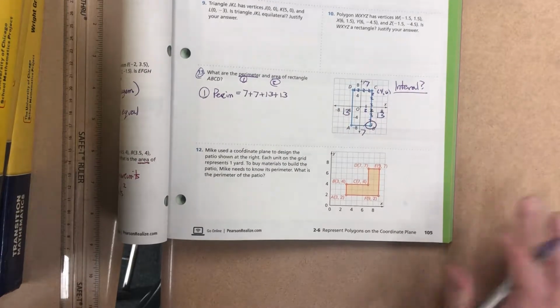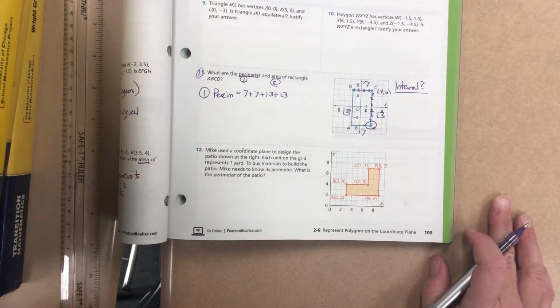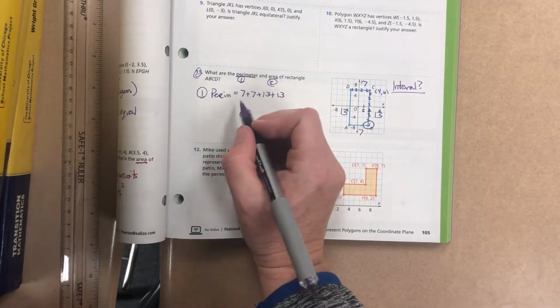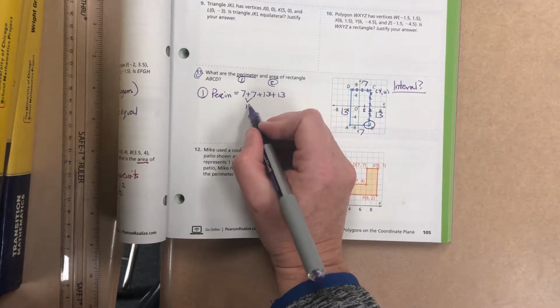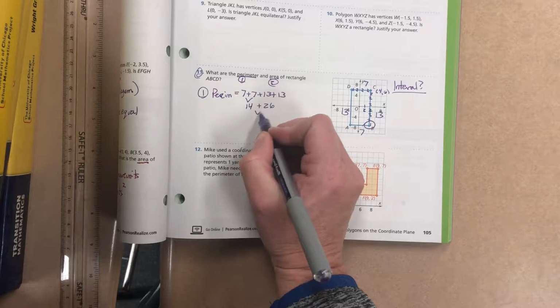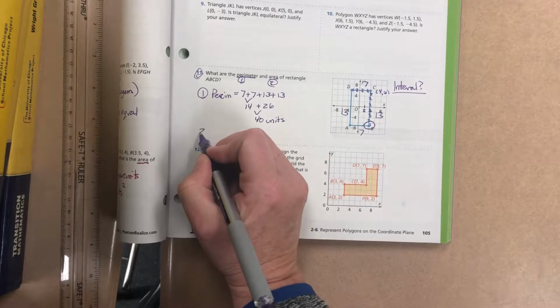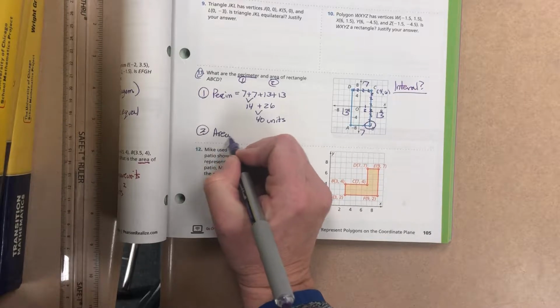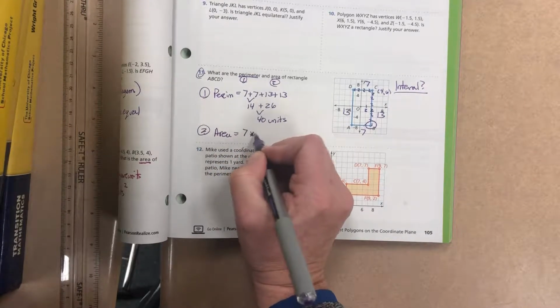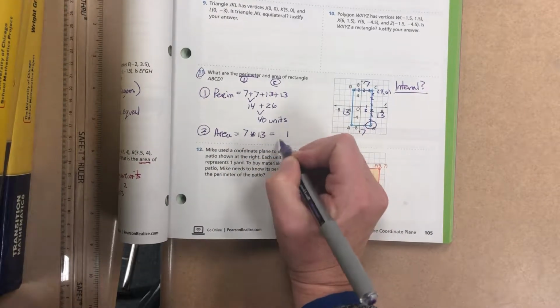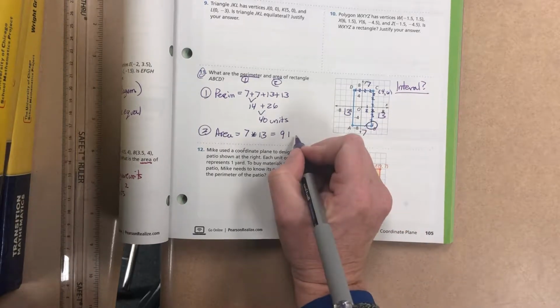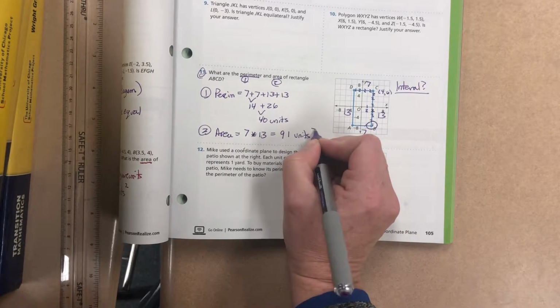Now, you could write it as 7 plus 13 plus 7 plus 13. It does not matter to me. It's all the commutative property of addition. 26, so that's going to be 40, and you need to put units on there. Area will be 7 times 13, which is 91 units squared.